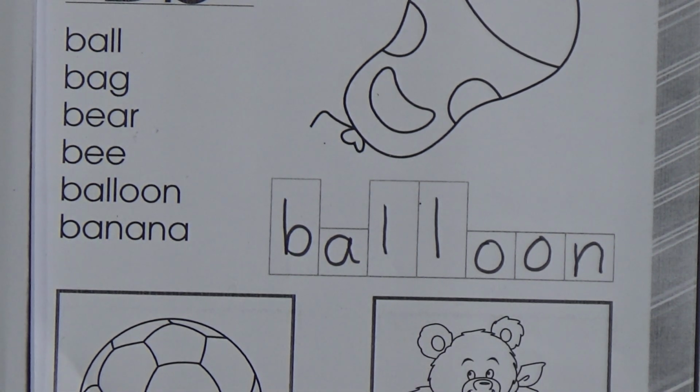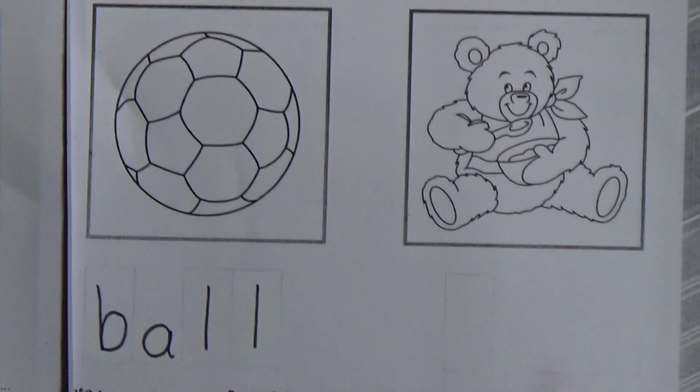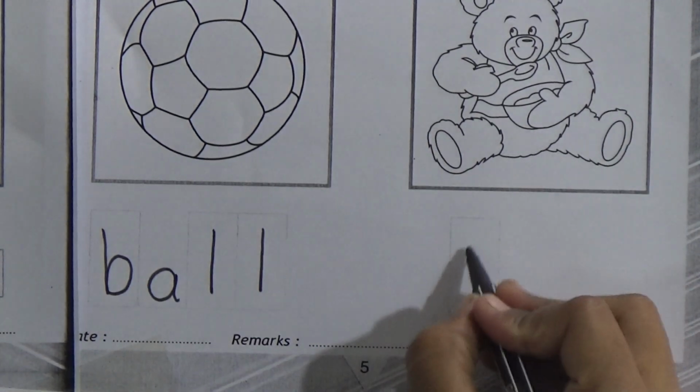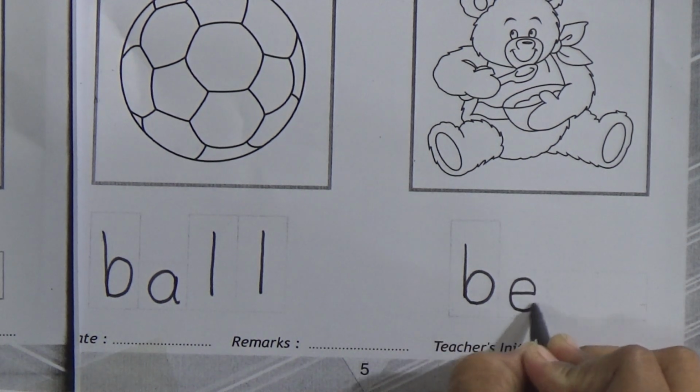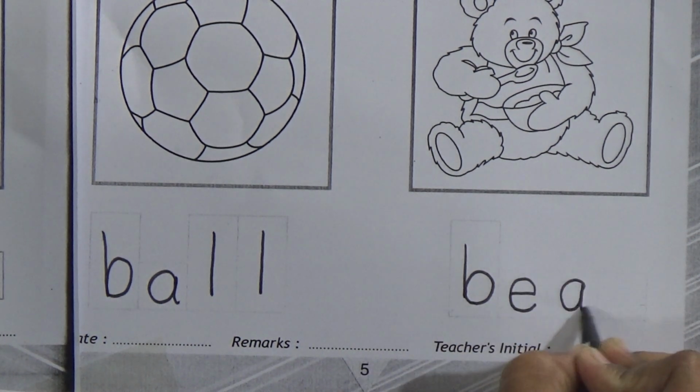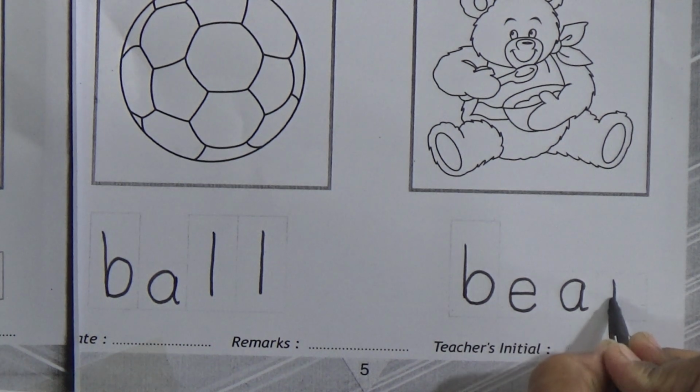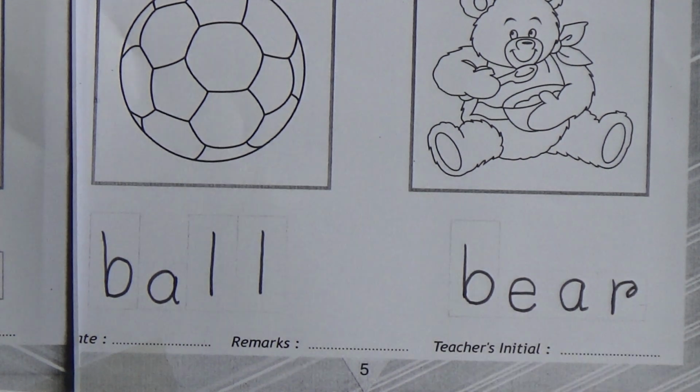Now the next one, what is this? This is the picture of a ball. B-A-double-L, ball. This is the picture of a ball. And what is this? This is the picture of a bear. B-E-A-R. This is the picture of a bear.